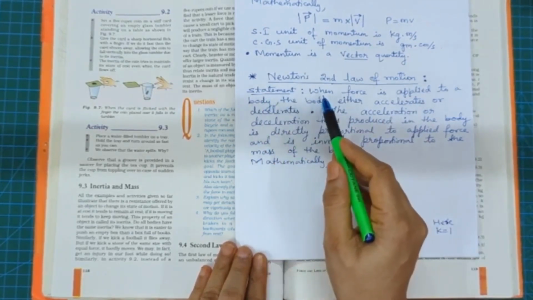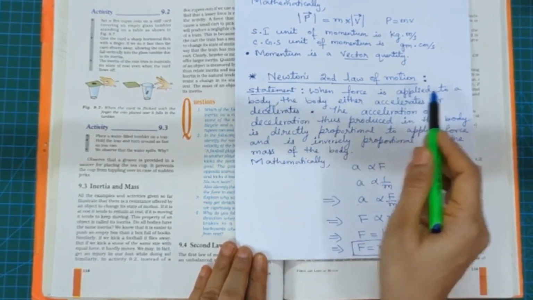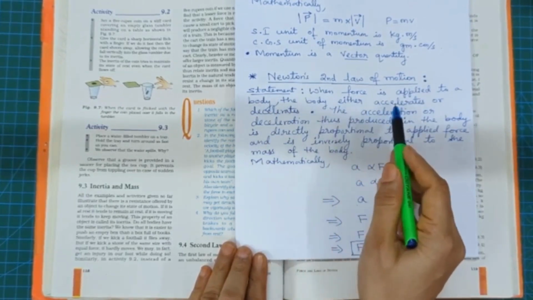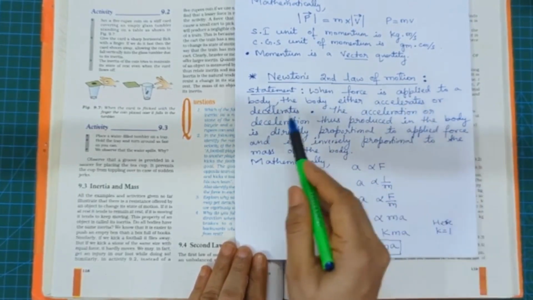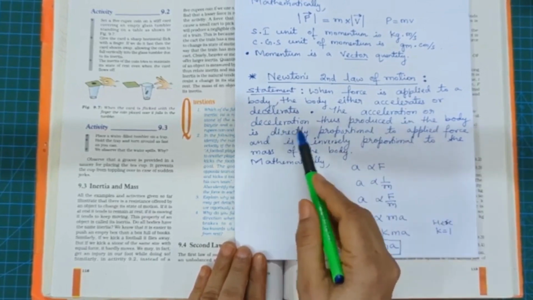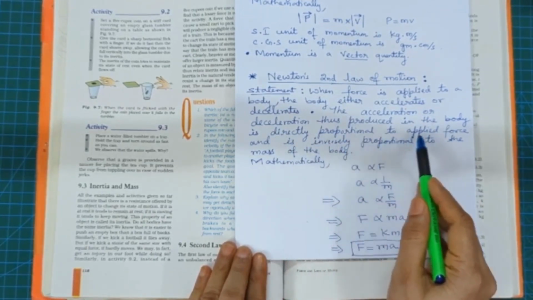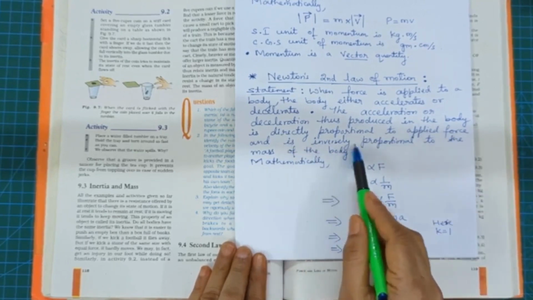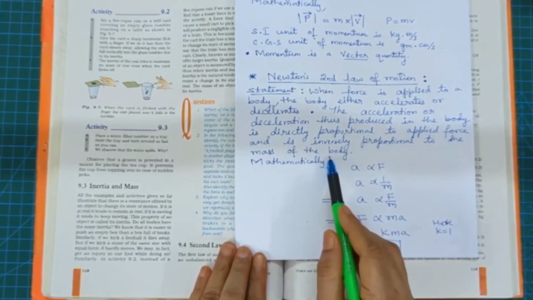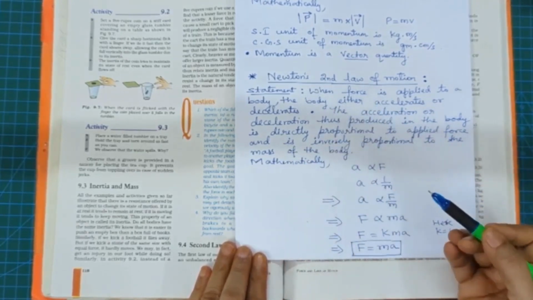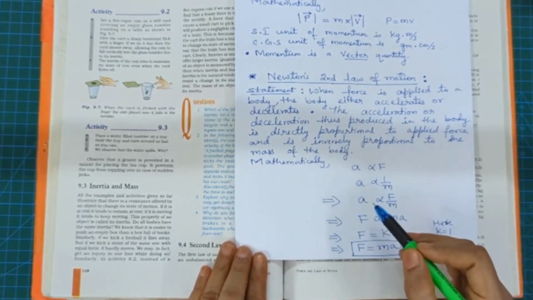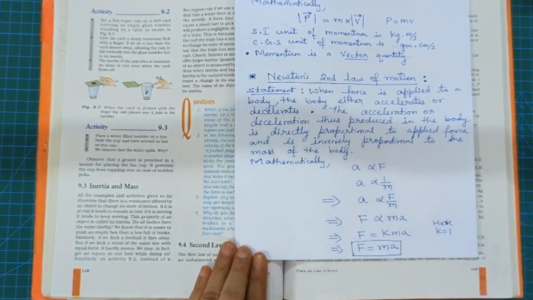The statement says that when force is applied to a body, the body either accelerates or decelerates. The acceleration or deceleration thus produced in the body is directly proportional to the applied force and inversely proportional to the mass of the body. So this is the statement of Newton's second law. If force is applied, the body will either accelerate or decelerate.